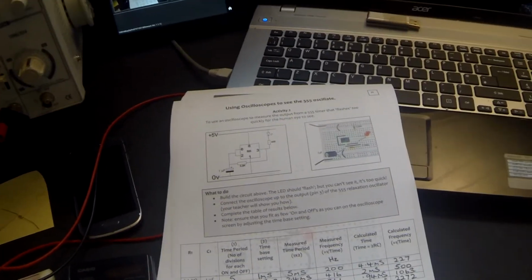But otherwise, that's quite a good experiment, and hopefully has introduced you to using oscilloscopes. This is the end of tutorial 11.